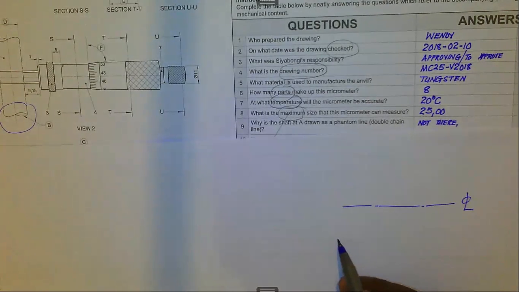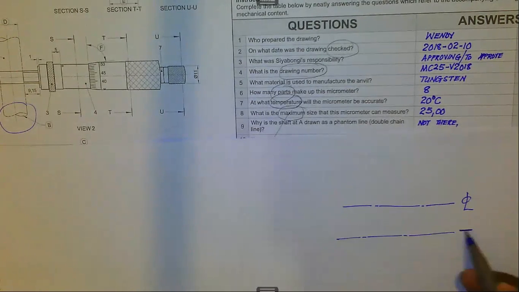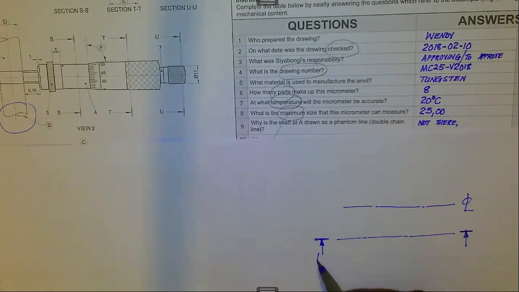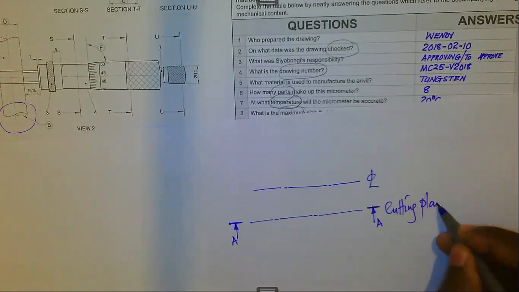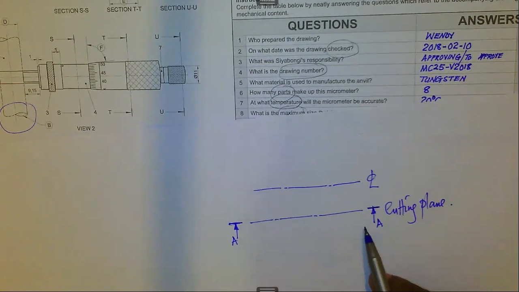You thicken this end, then you do the same thick end, then you can label there, this is known as the cutting plane. Basically the cutting plane is an extension of a center line with thick ends like that.